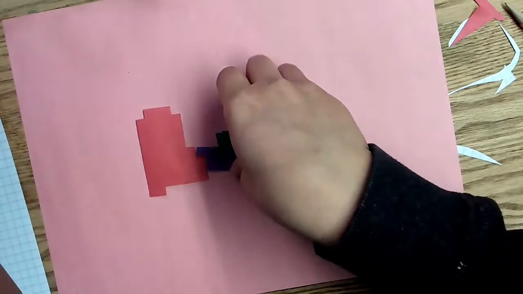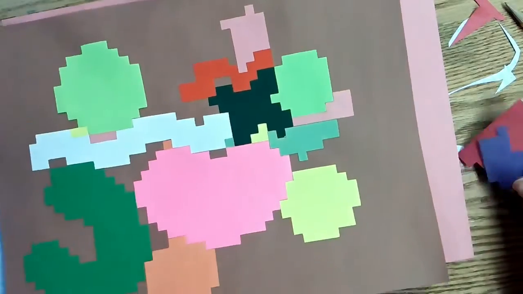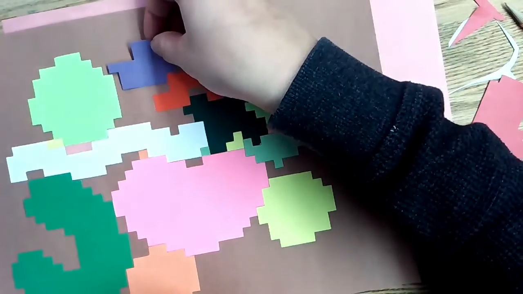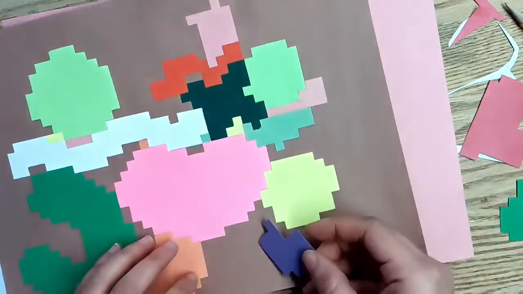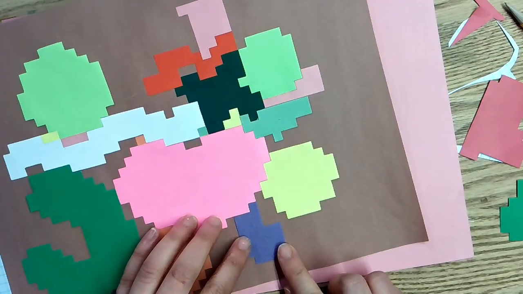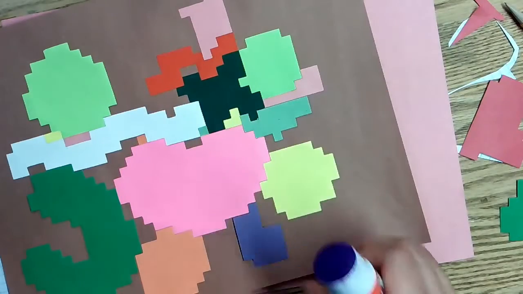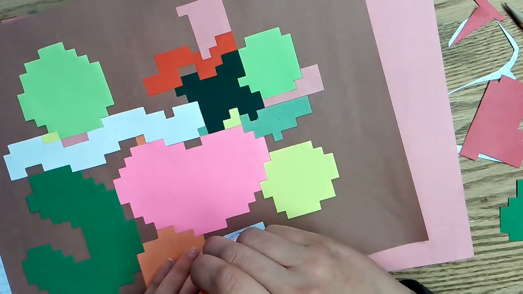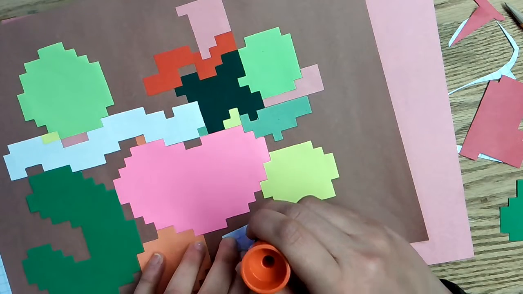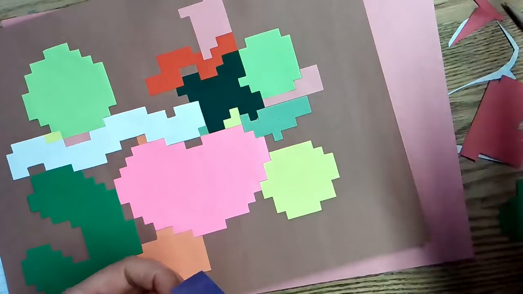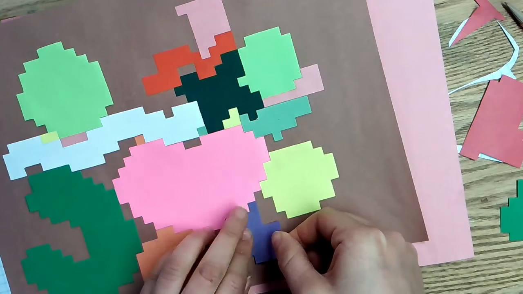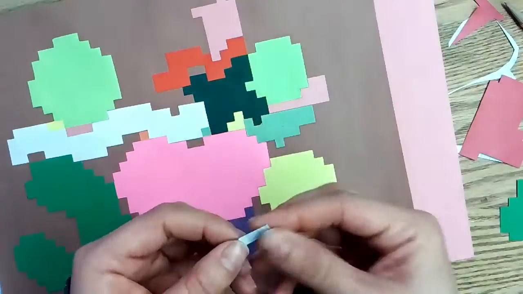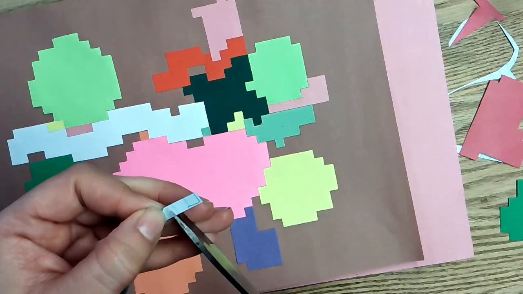I think I'm actually going to take these shapes and glue them onto the one I started. I'm just seeing where they fit in. That's nice. Here I could bring in these little scraps that I made from cutting out my other shapes.